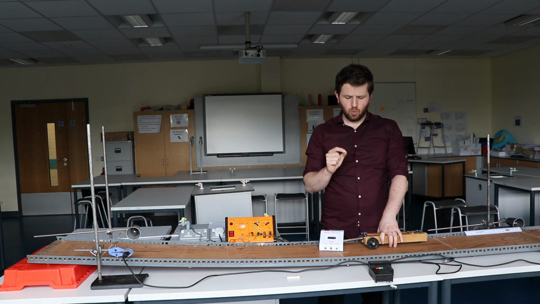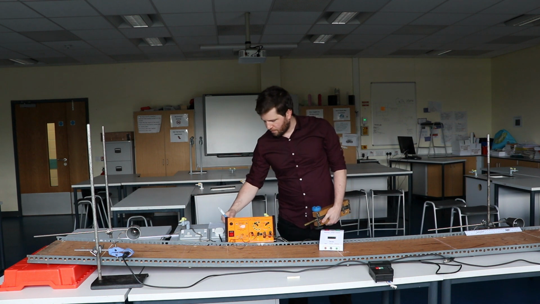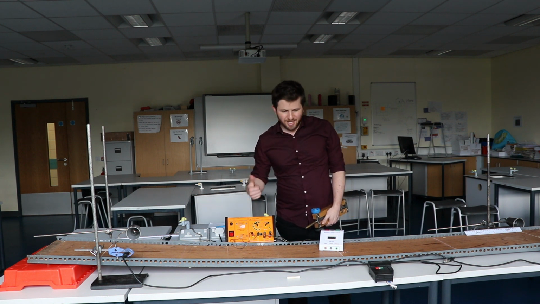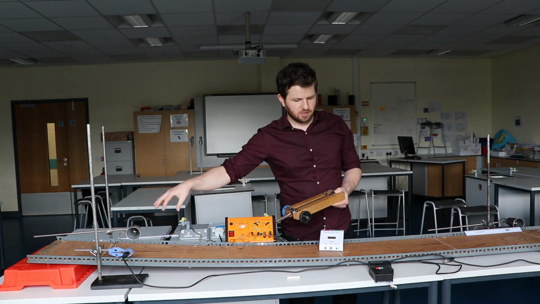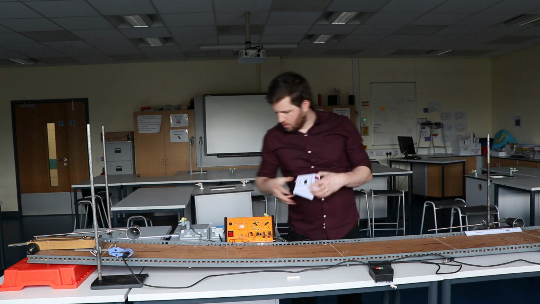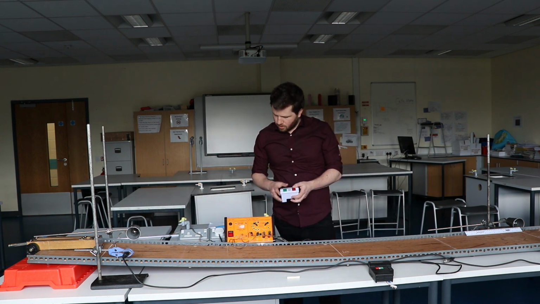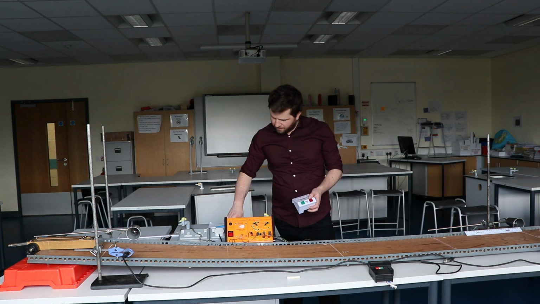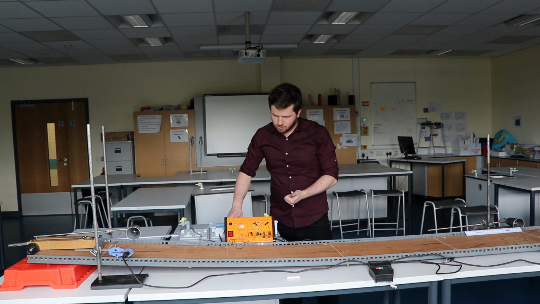And again, we don't just want to do that once. We want to repeat that 3 times. So once we've done it 3 times and got our sets of measurements, we can calculate the acceleration for this particular height. So the way we do that, we take the change in speed, and then we divide it by the total time, and then we've got our first acceleration results.